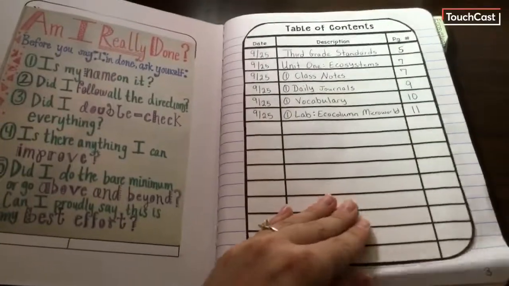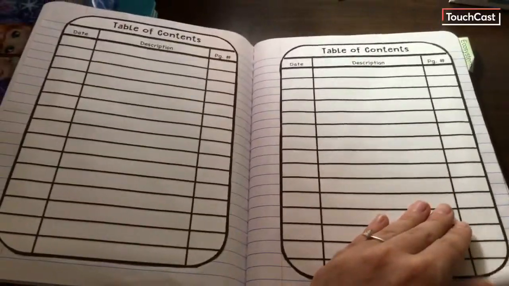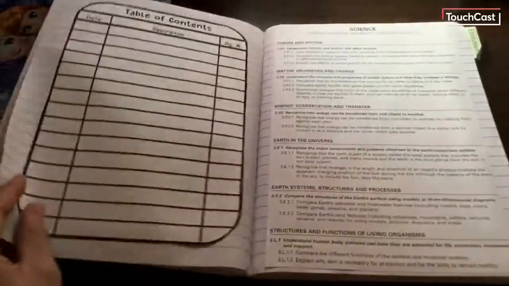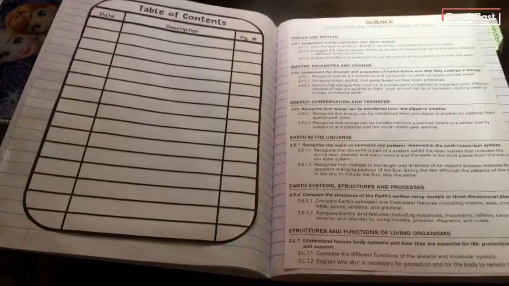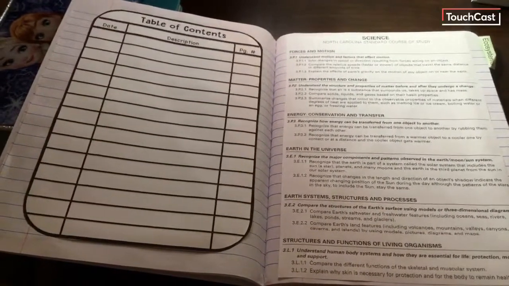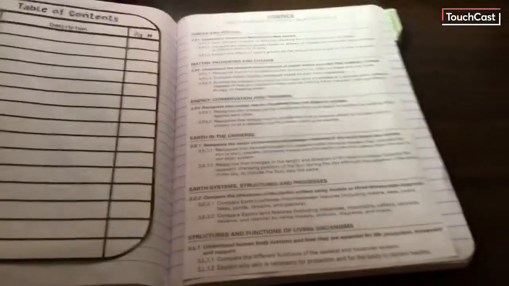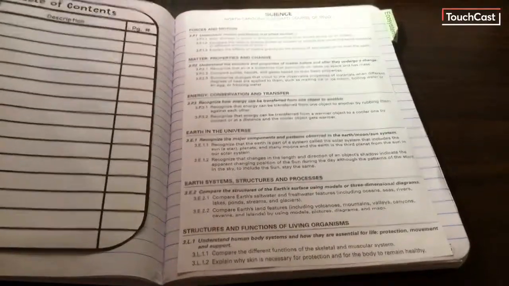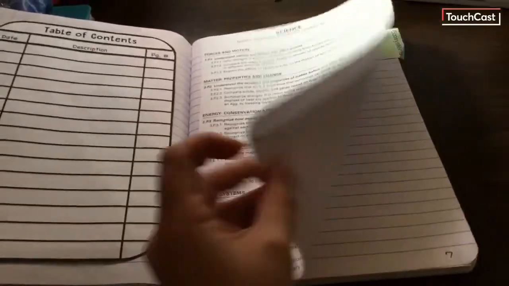So I put in about 4 pages of table of contents because I thought that is how much, if I were doing this in a real 3rd grade classroom, which I am planning on doing for student teaching next semester, that's the amount of contents I thought I would need. In my notebook, I have all the standards. My students wouldn't have that in their notebook. So those are the standards.